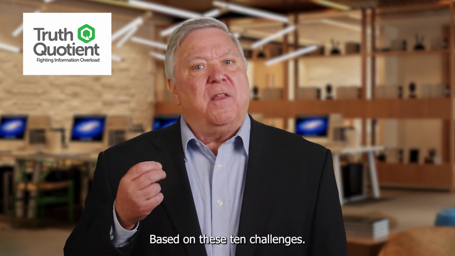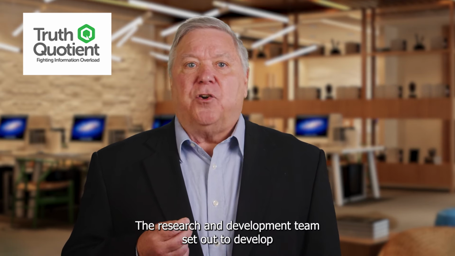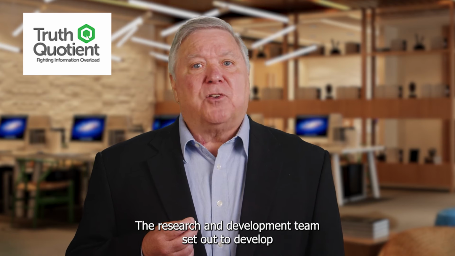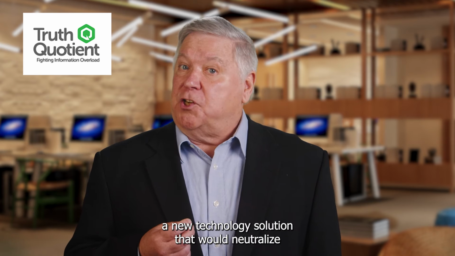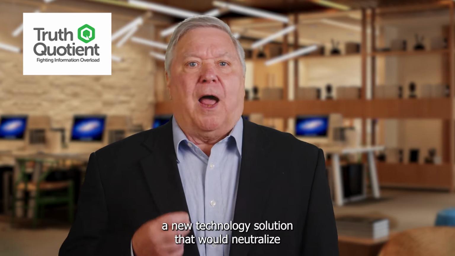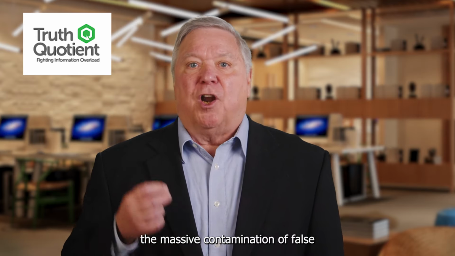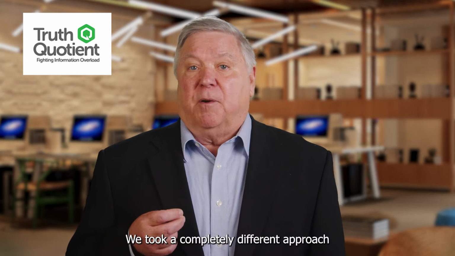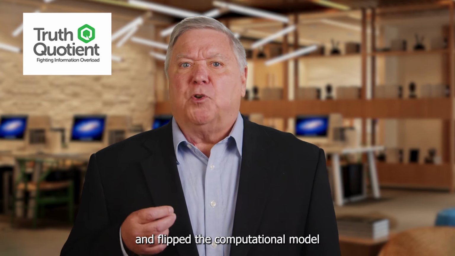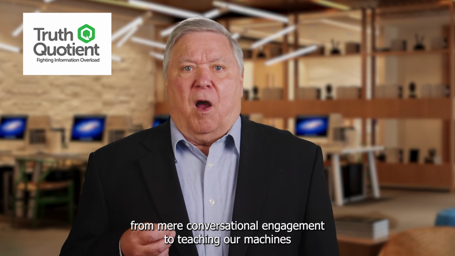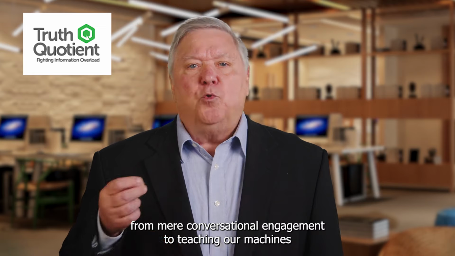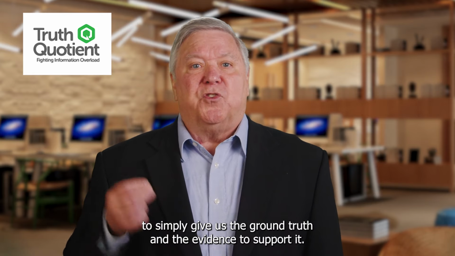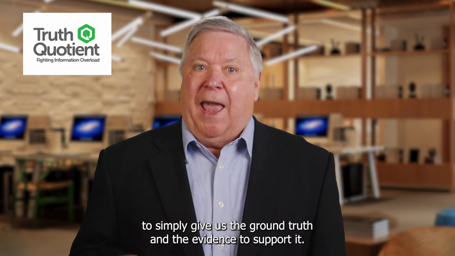Based on these 10 challenges, the research and development team set out to develop a new technology solution that would neutralize the massive contamination of false and partially false data on the internet. We took a completely different approach and flipped the computational model from mere conversational engagement to teaching our machines to simply give us the ground truth and the evidence to support it.